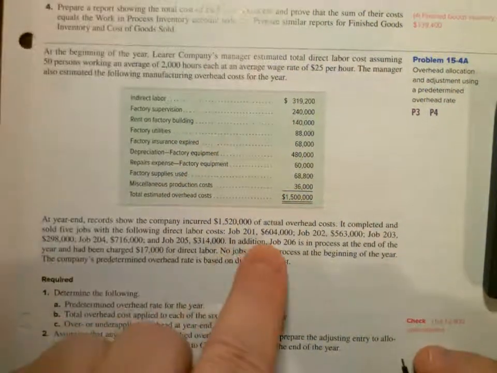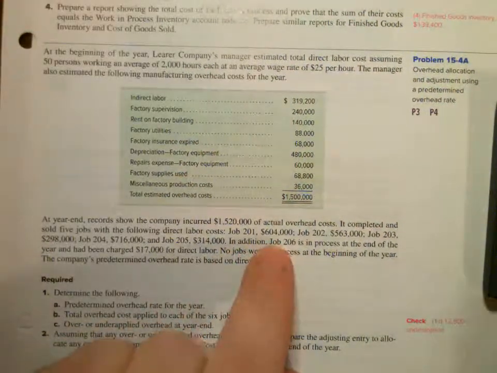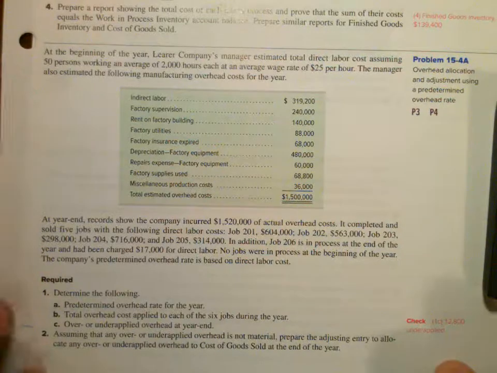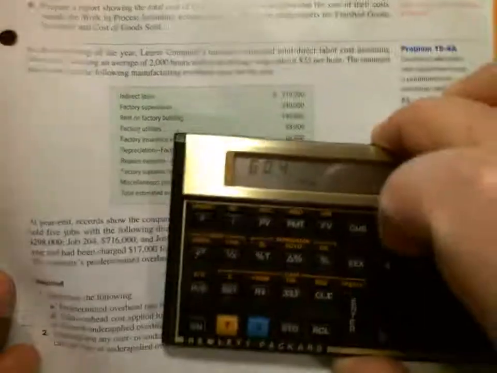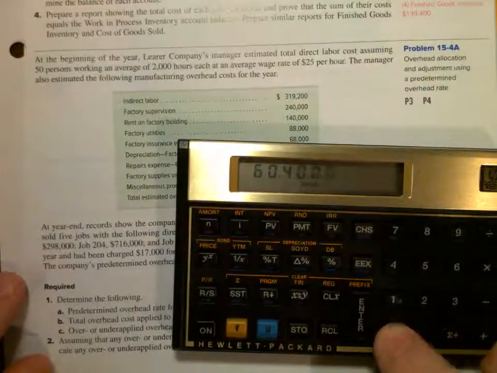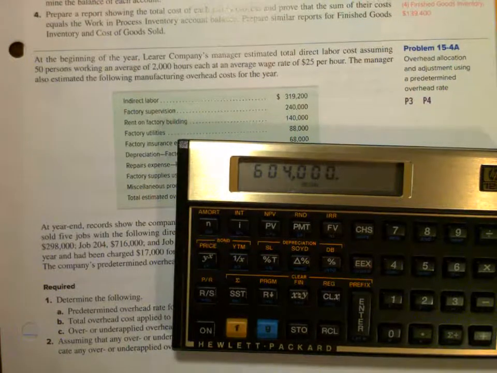So let's see, job 201, $604,000 in direct labor costs for this particular job. And so I hit enter.